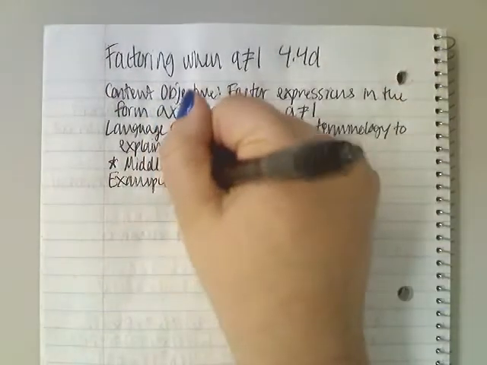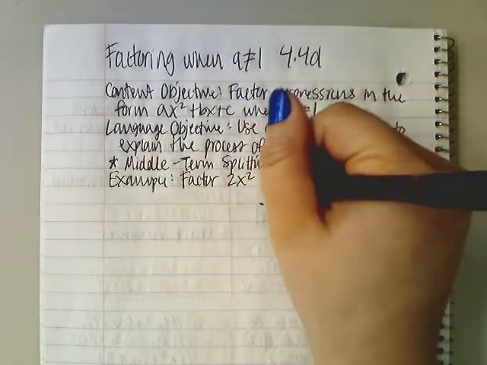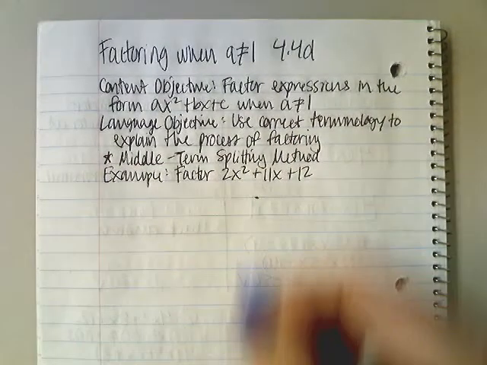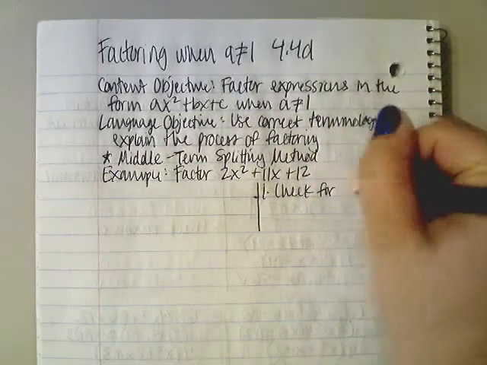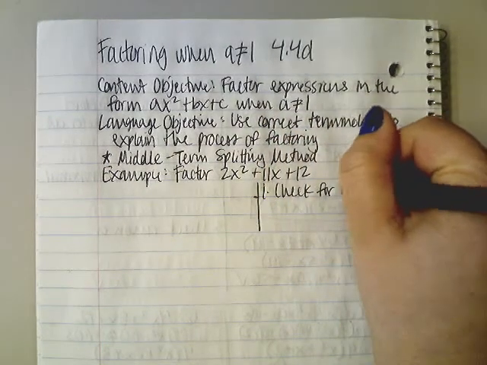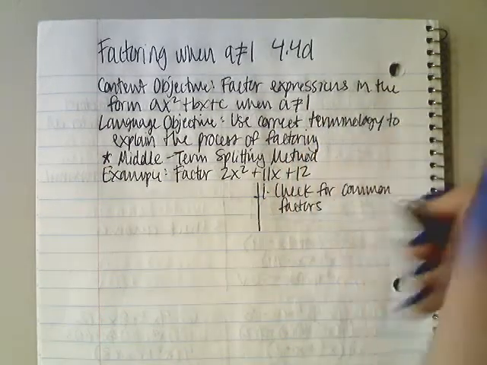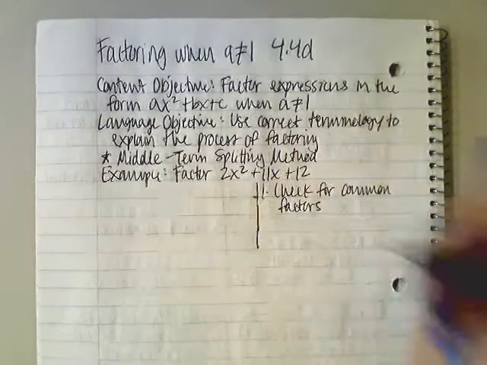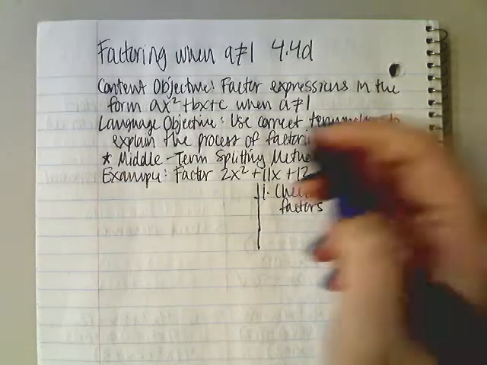So the example we're going to try this out with asks us to factor 2x squared plus 11x plus 12. What we're going to do first is check for common factors. Since 2, 11, and 12 do not have any common factors, 11 is actually prime, we won't pull anything out to the front, or we won't factor anything out.